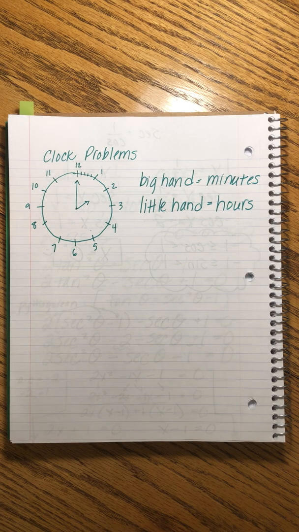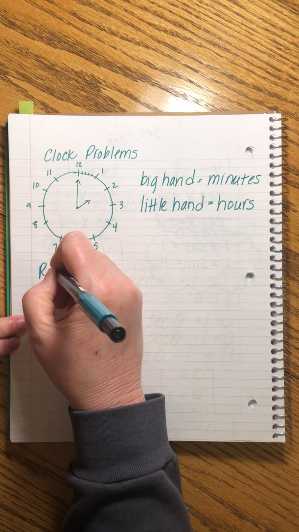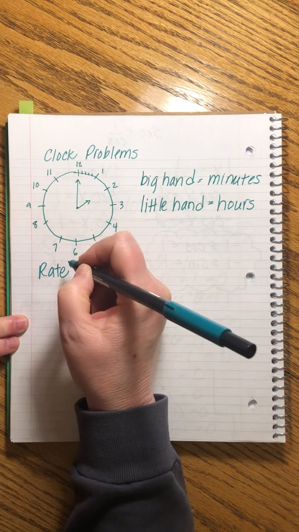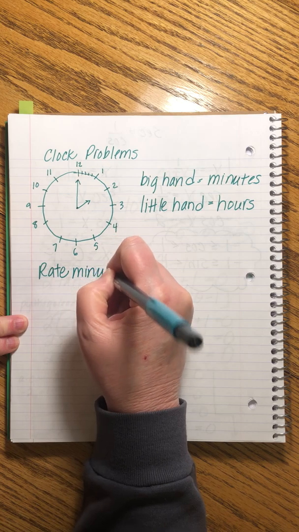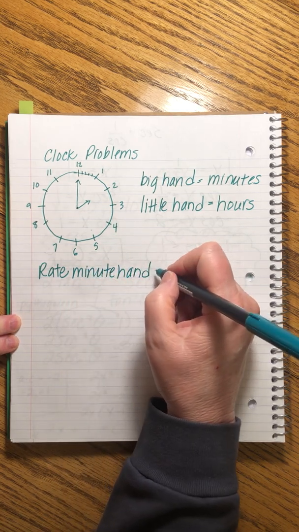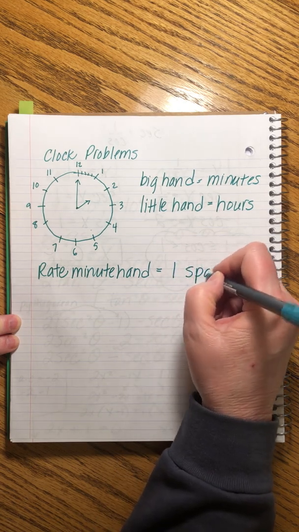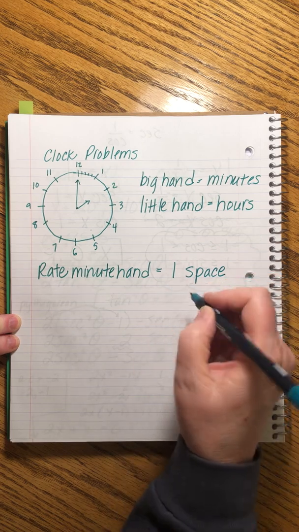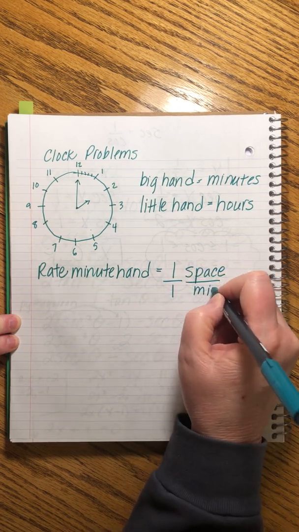Okay, now what we want to do is talk about the rates that these hands move at. The rate of the minute hand equals 1 space for every 1 minute.